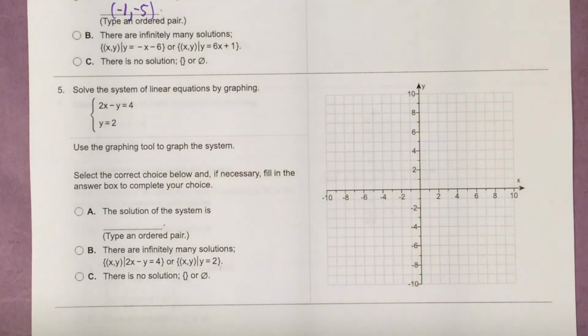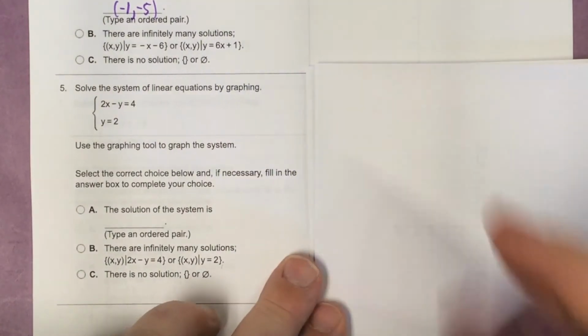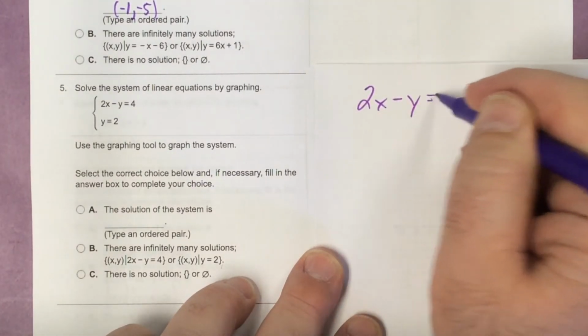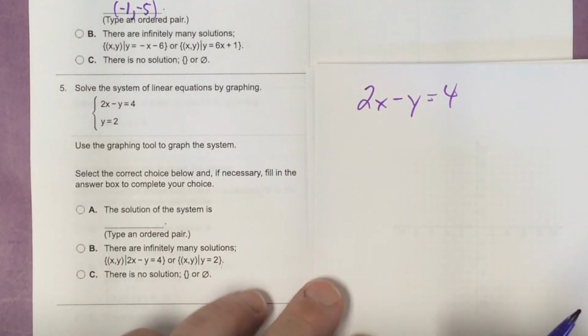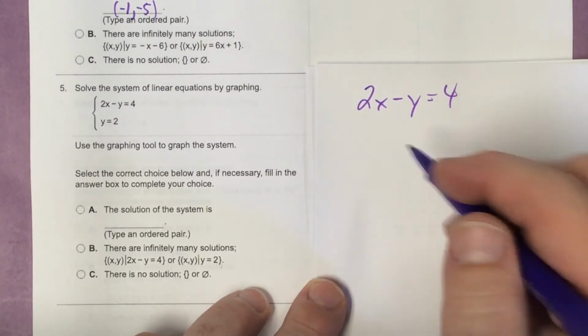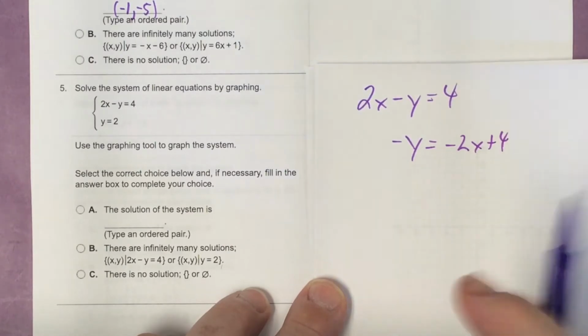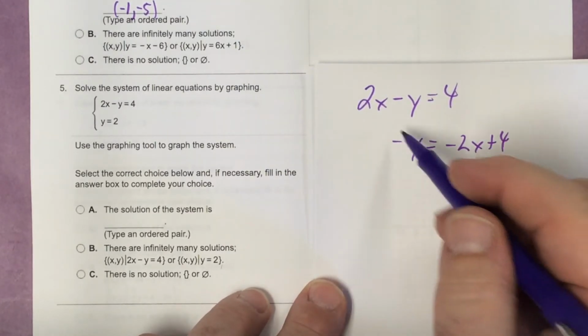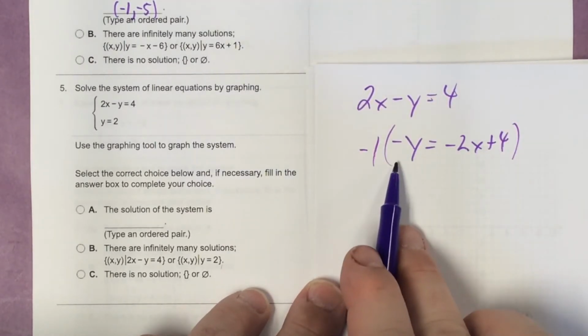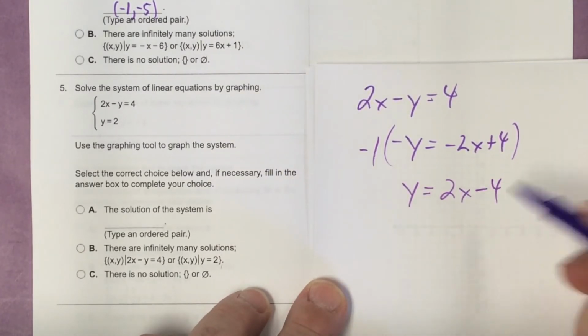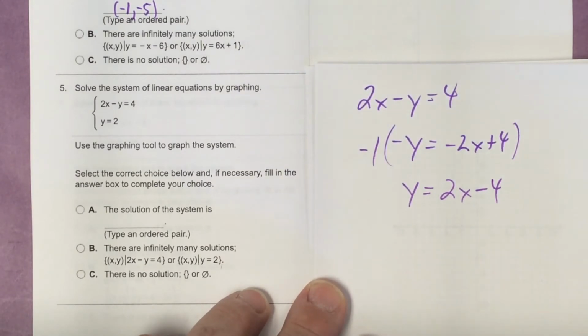Okay, so what I'm going to do here is bring some blank paper and show how I need to manipulate the first one a little bit. So we're going to have 2x minus y equals 4. I need to write this in slope-intercept form in order to plot this. So I'm just going to move the x over, giving me negative y equals negative 2x plus 4. And then, if I multiply everything through by negative 1, because I want to change the sign to positive y, that'll give me y equals 2x minus 4. And now I've got this written in slope-intercept form.